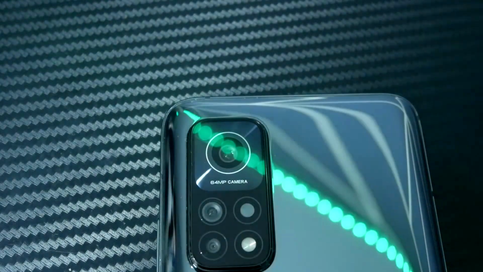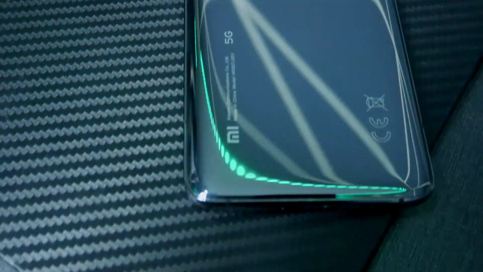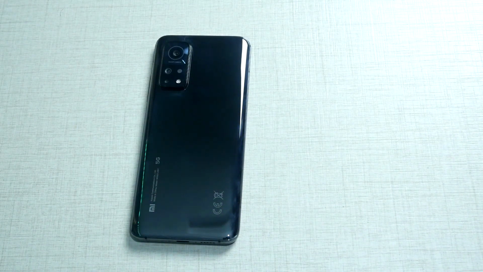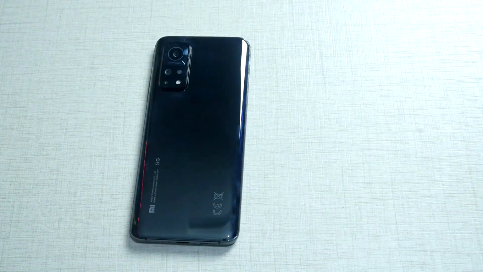The Mi 10T is a new upper mid-range phone from Xiaomi, and it falls right at the $500 price point. First, let's discuss some of the phone's specifications. The Mi 10T 5G comes with a Snapdragon 865 chipset and uses this chip's image processing capabilities for the camera.